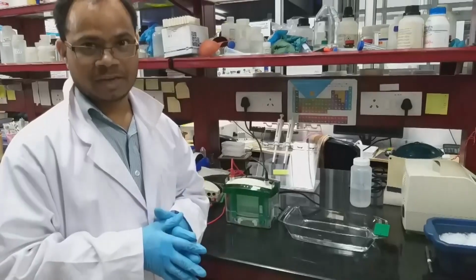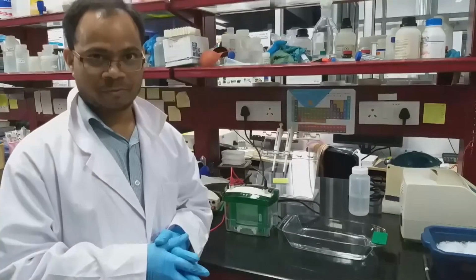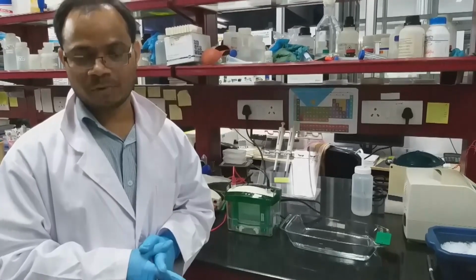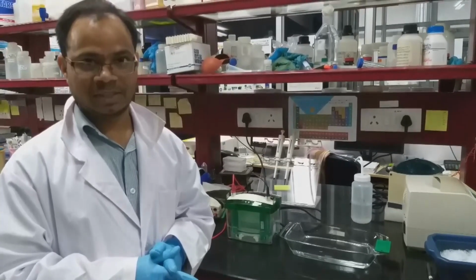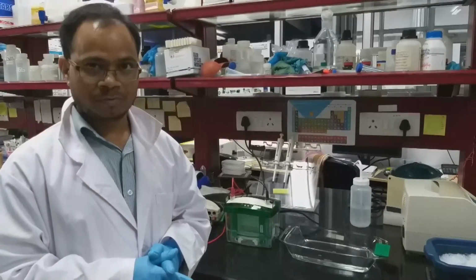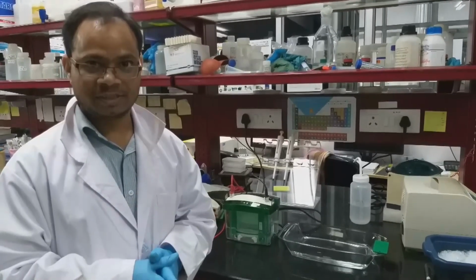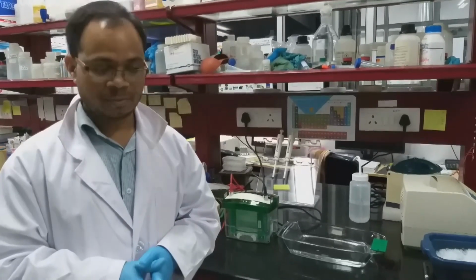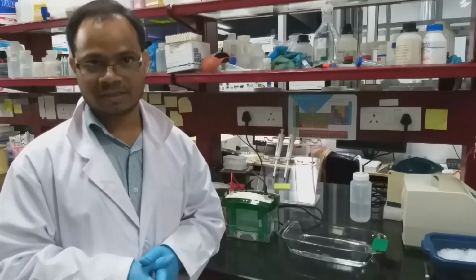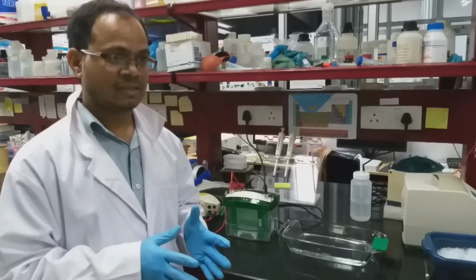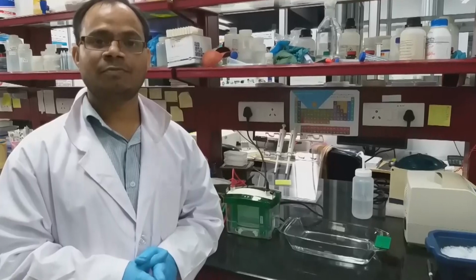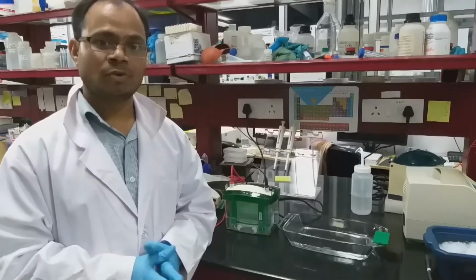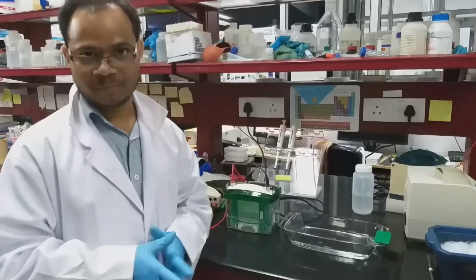One is quick staining, where we heat the gel with the staining solution which contains Coomassie brilliant blue along with methanol and water, and then destain with water by heating. But the simplest way is to just stain the gel for 2 hours, then destain overnight. So I am going to show the simplest way.